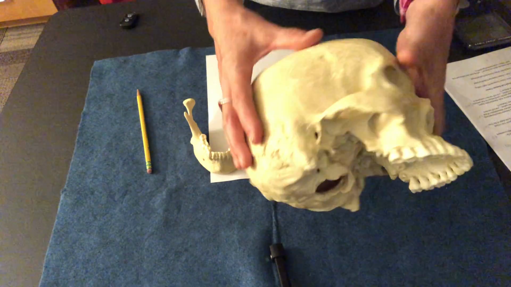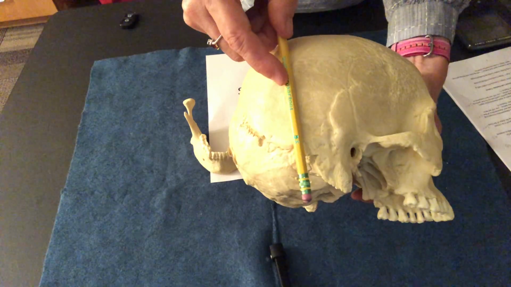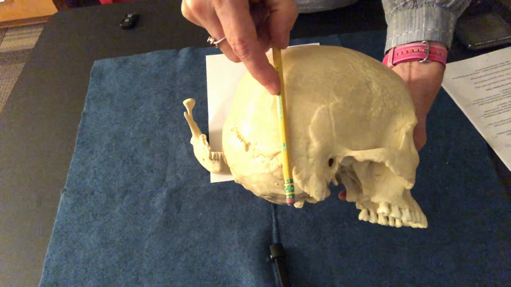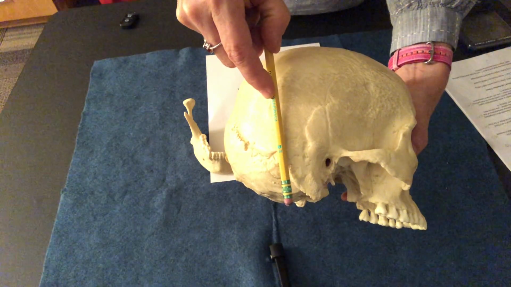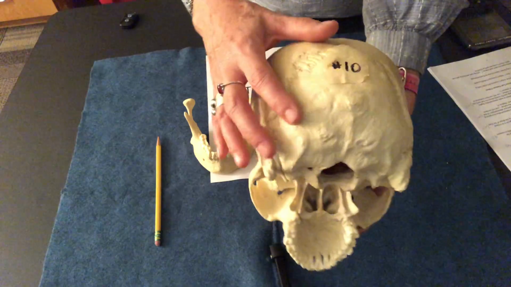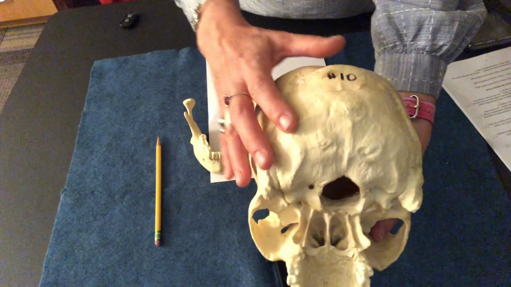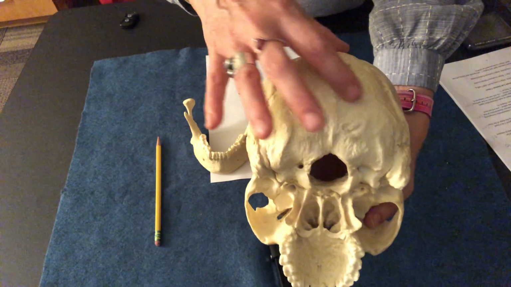I will compare this. You can see this as compared to my pencil here. Okay. The back of the skull, there's a slightly raised ridge here.